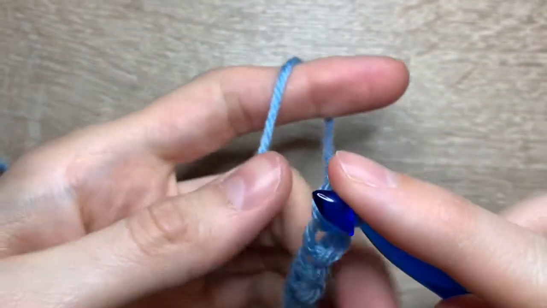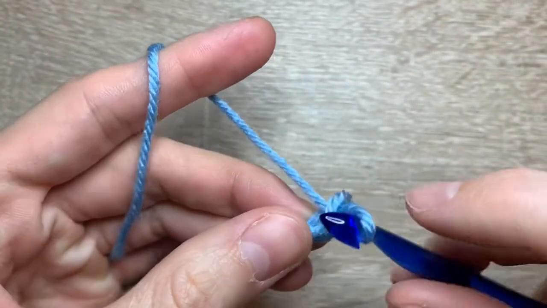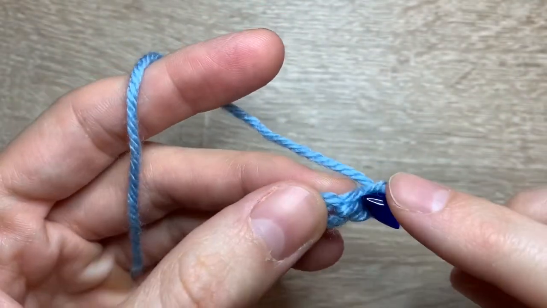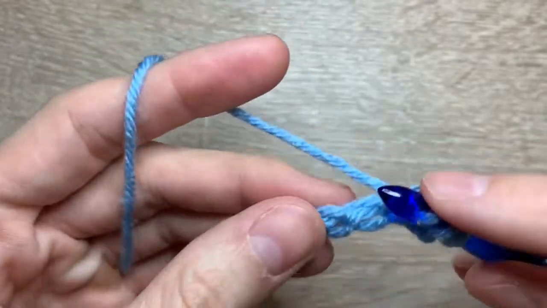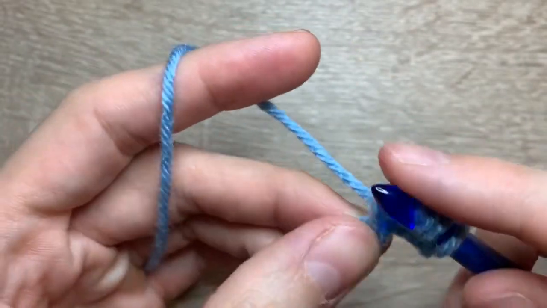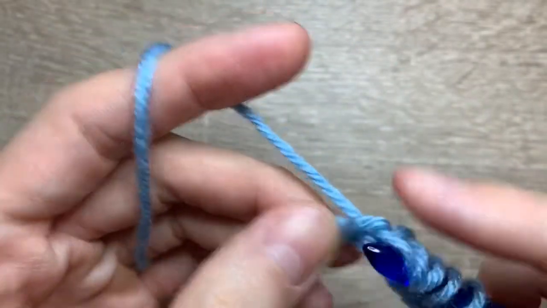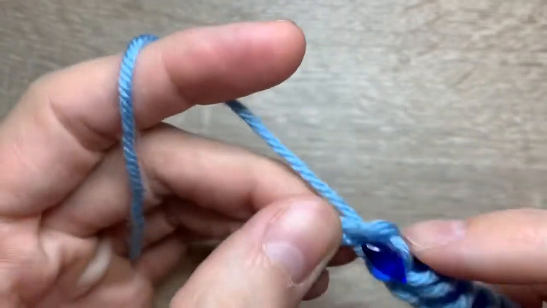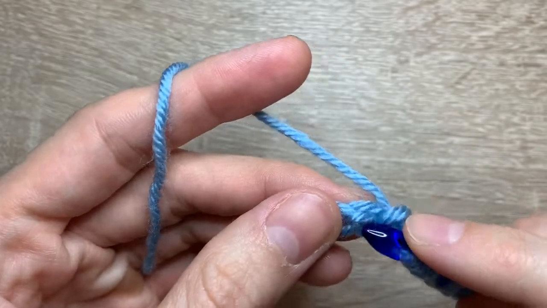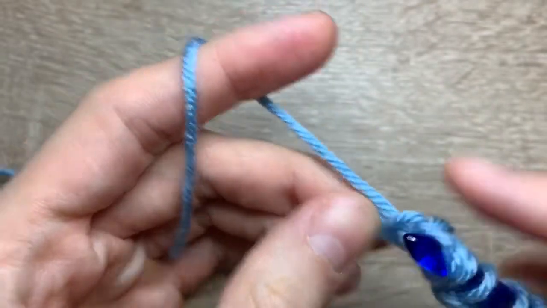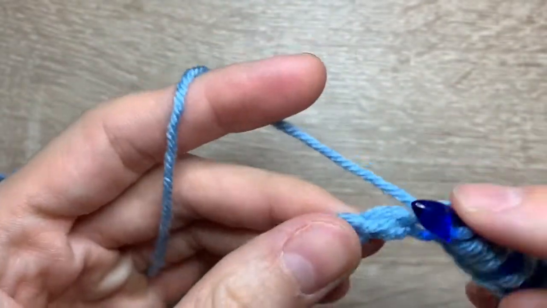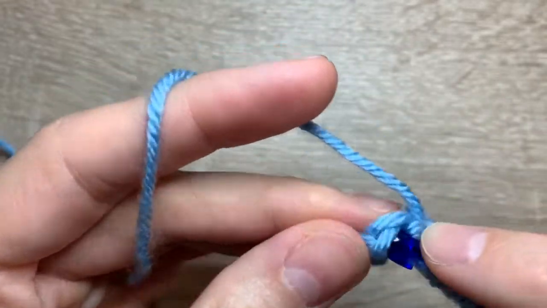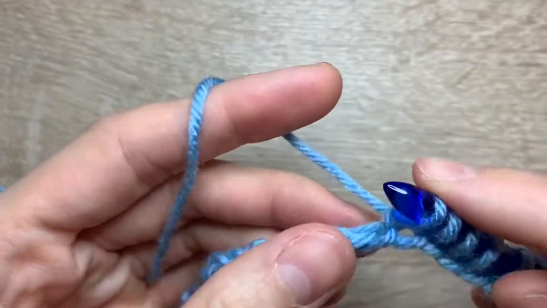Okay, we are going to continue with our foundation row that we do by picking up the back loop, or the back bump, of these chain stitches. And once we do that, we need to double check that we have our 20 loops on our crochet hook.